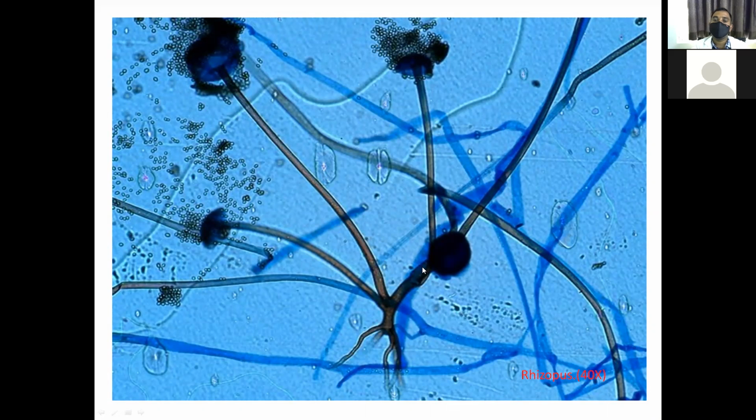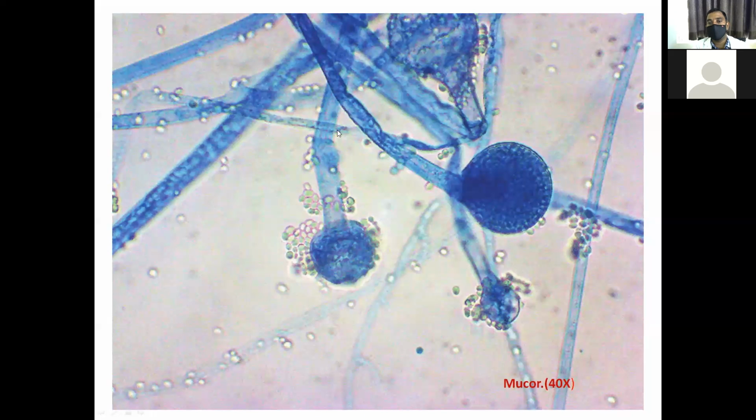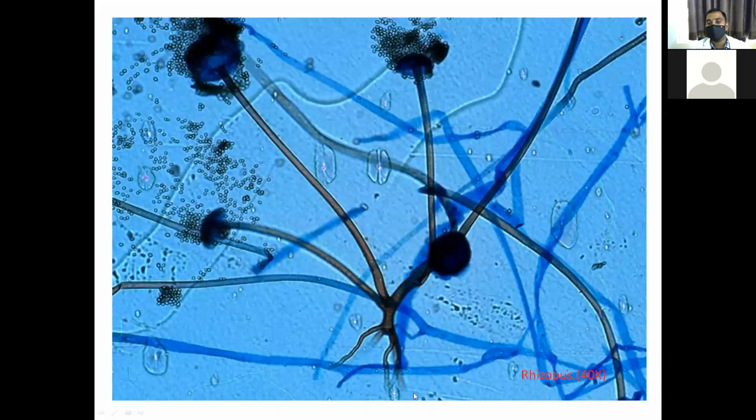For Mucor, the same: sporangiophore will be there, and sporangia on the upper surface, the mycelial surface, will be present. But there are no rhizoids for Mucor. And here, rhizoids are very clearly the identification mark for Rhizopus. This one is also 40x, high power.